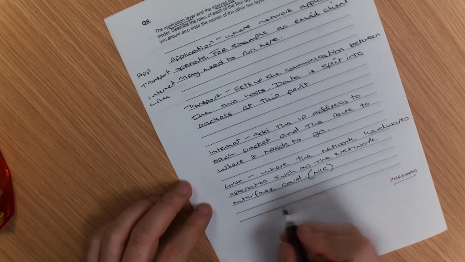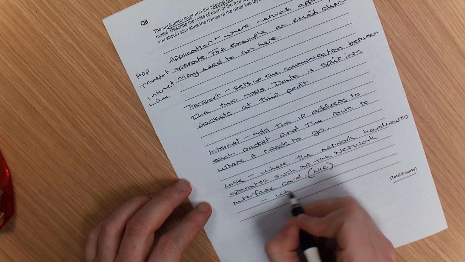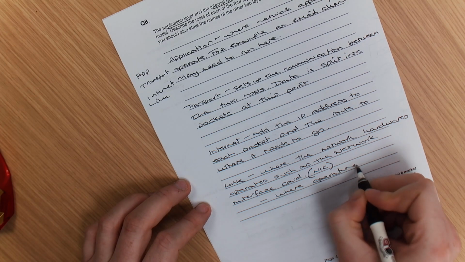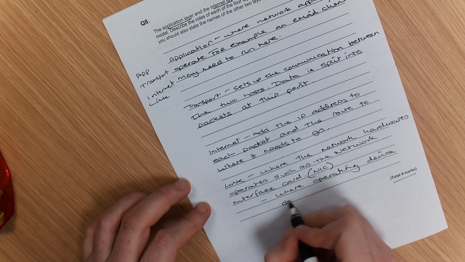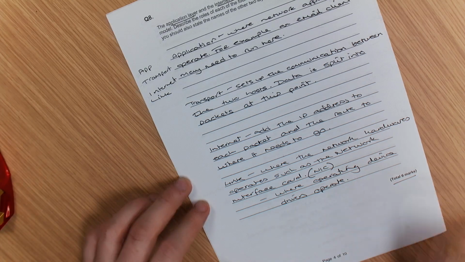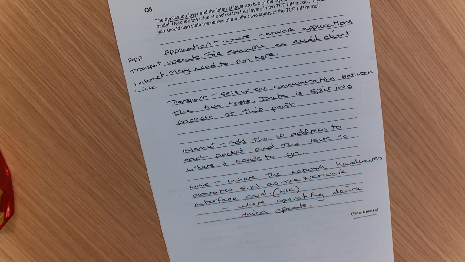The link layer is also where operating device drivers work. Right. Any questions about that one? No? Okay, I'll stop there.